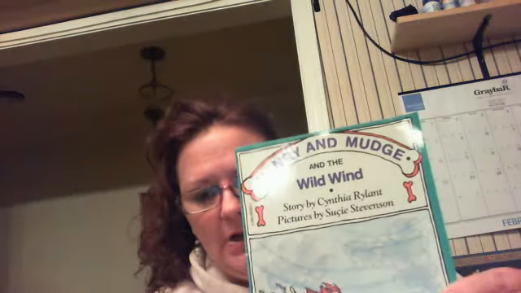Another example, Henry and Mudge and the Wild Wind. Now I'm old school, Dick and Jane. That's how we all learned to read. In my generation it was Dick and Jane. Very, very controlled vocabulary. You did not move up from the yellow book to the red book to the blue book until you completed each book along the way.